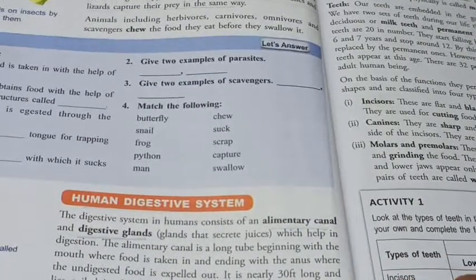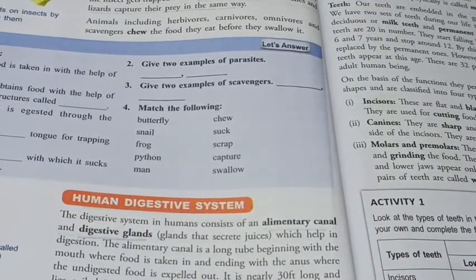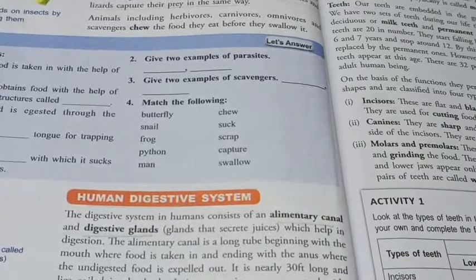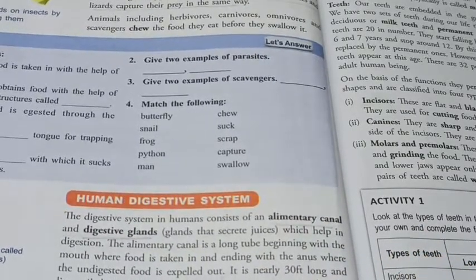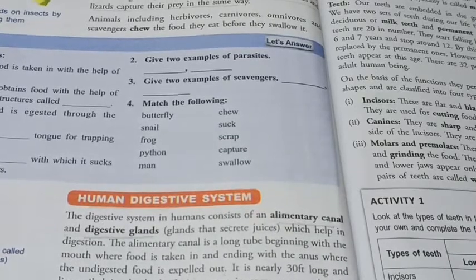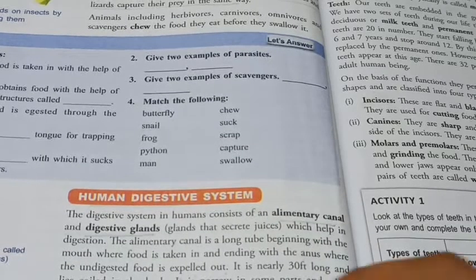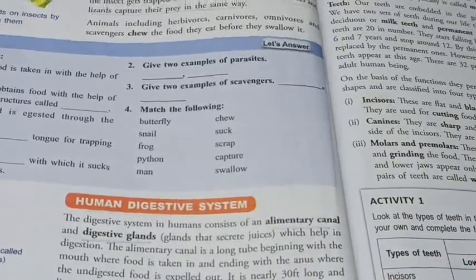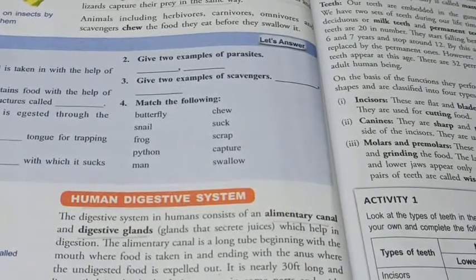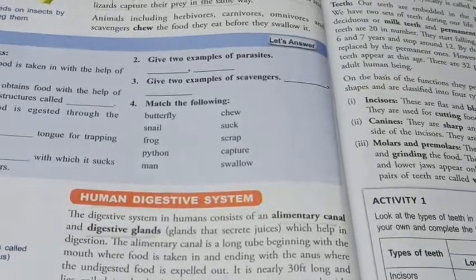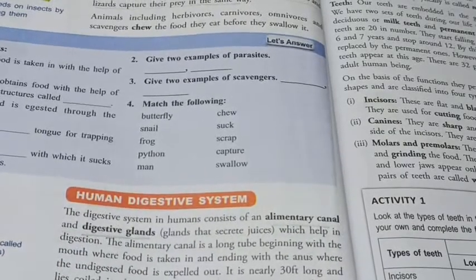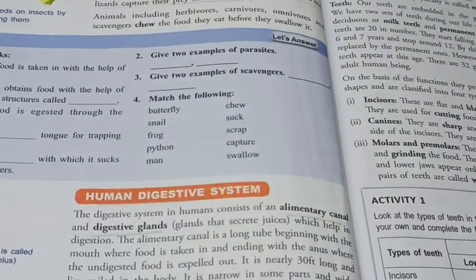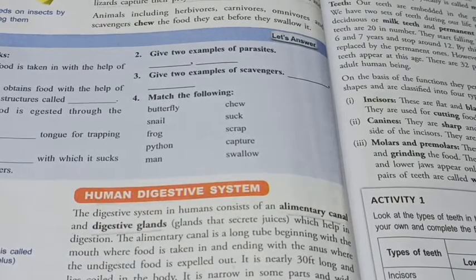In some areas it is narrow and in some areas it is wide. Food passes through different parts of the alimentary canal and the process of digestion gets completed in these stages. This alimentary canal, also known as the food canal, is like a chemical laboratory of the body where all sorts of chemical changes of food take place.